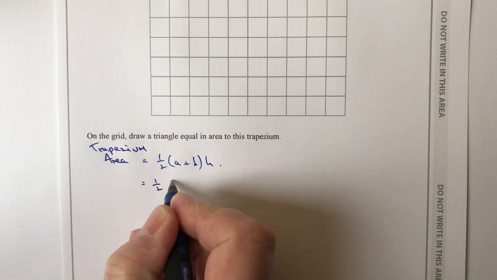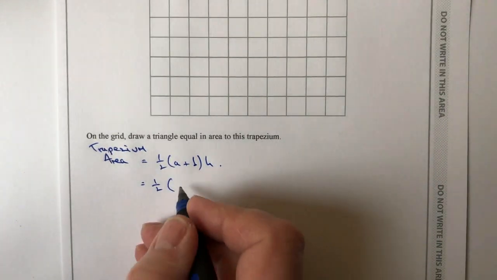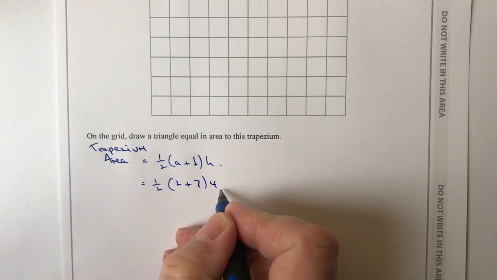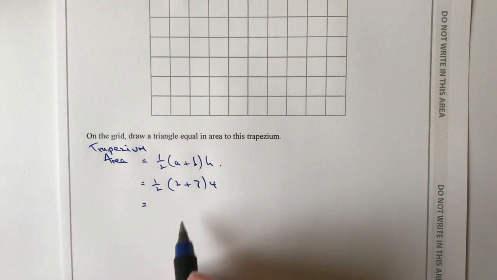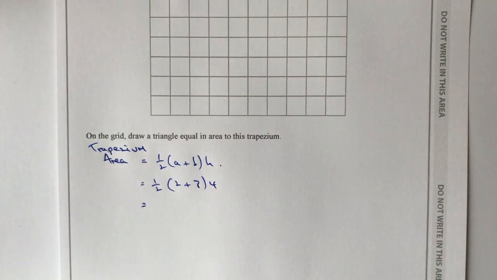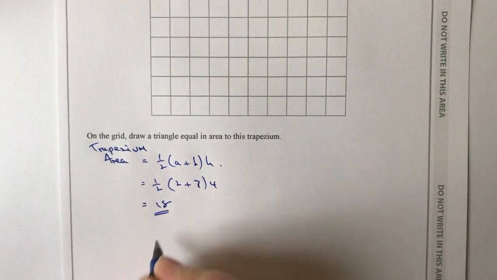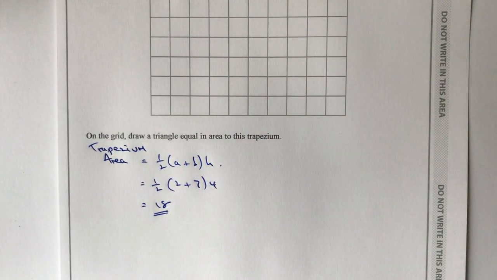So it's going to be a half. Now the value of a is the top line, which is 2, and then the bottom line, which is 7, and then h is going to be 4. Okay, work that out. I've got 2 plus 7 is 9, multiplied by 4 is going to be 36, then multiplied by half is going to be 18. So actually, and very neatly, the trapezium area works out as 18. So what we're going to do then is change that to a triangle.